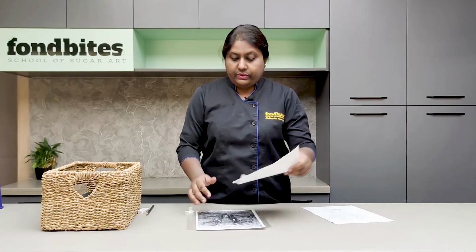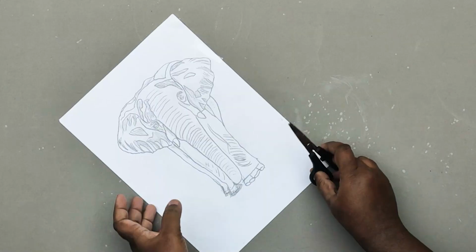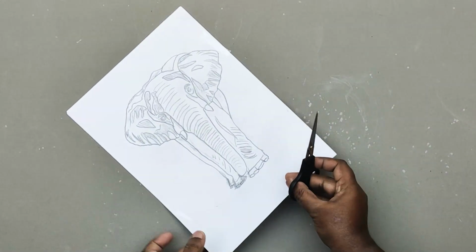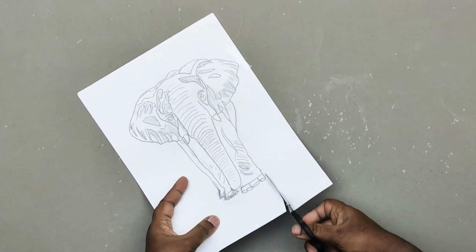So this I'm just going to place aside. I'm going to start cutting, going as close as possible.